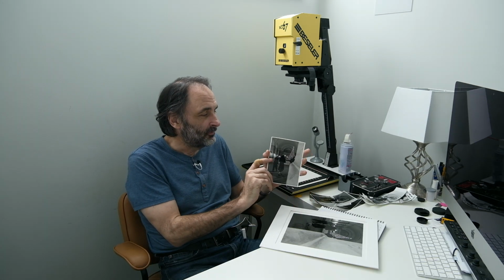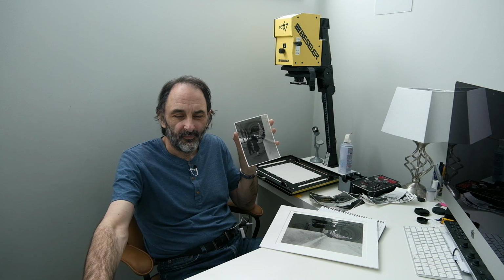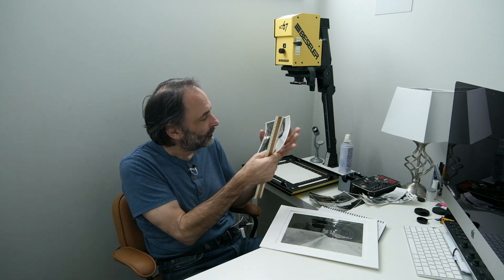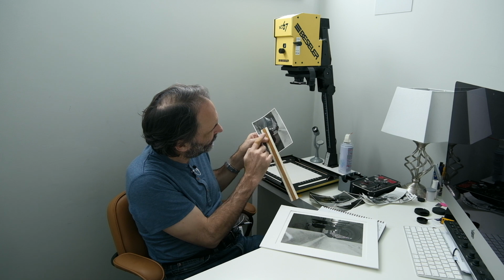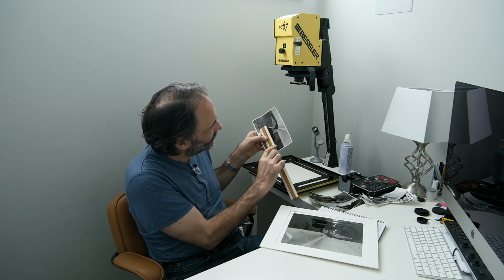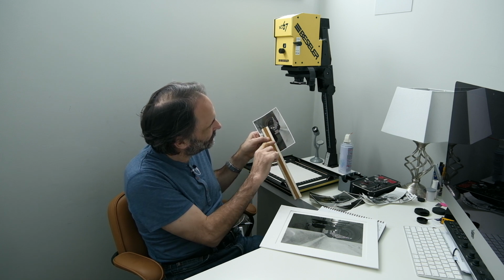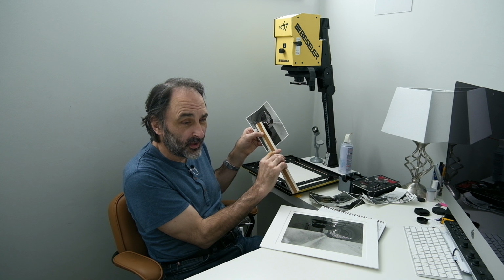So what I did was I took this photo and I measured the height of the woman, and it turns out that she is 3 1/8 inches from the tip of her shoe up to the top of her head, 3 1/8 inches.